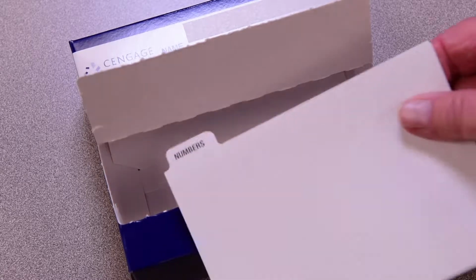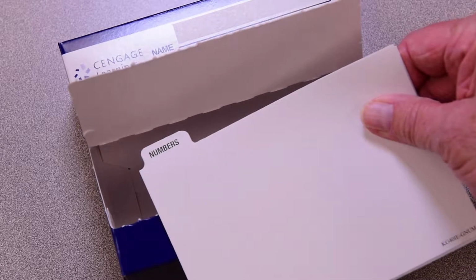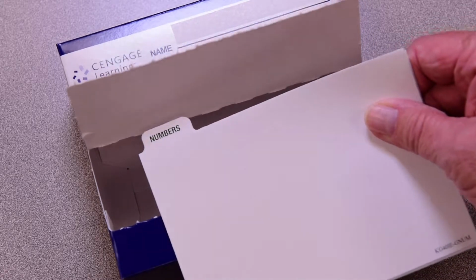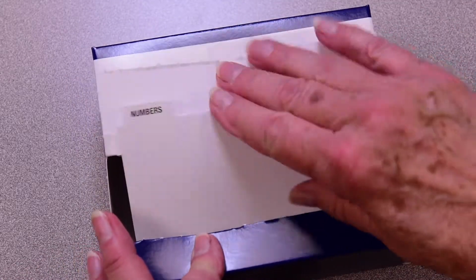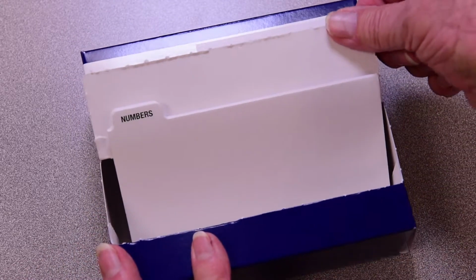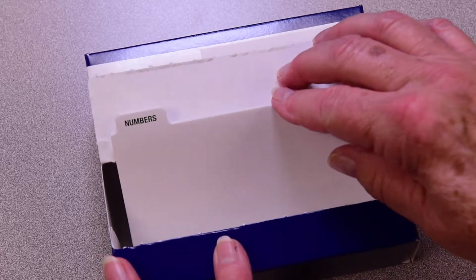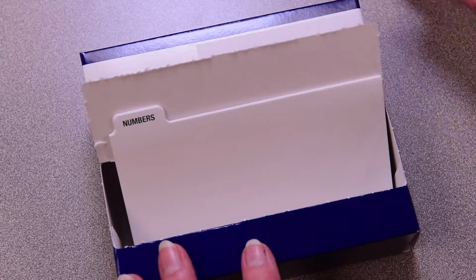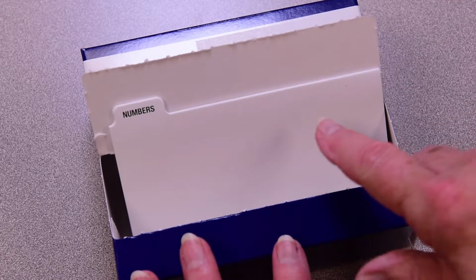The first thing we want to do now is to set up our file box. So let's start with the guides. Guides will go into your file box. This flap at the back of the file box helps to keep the guides and the folders from falling down into your box.